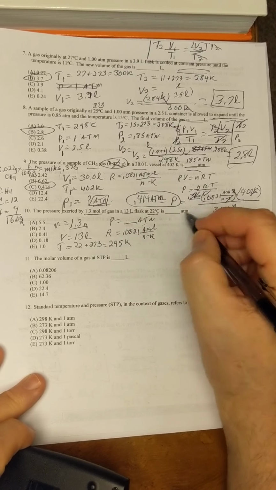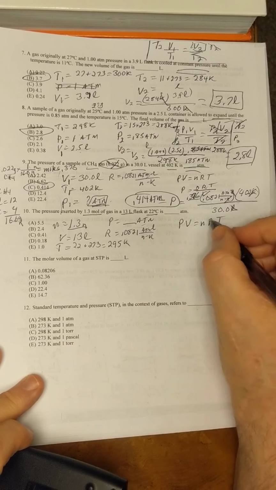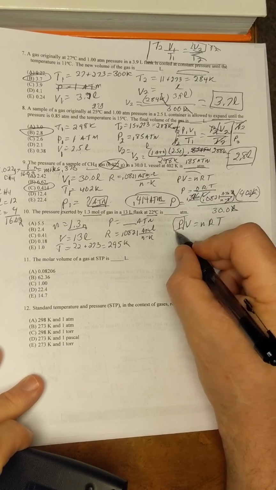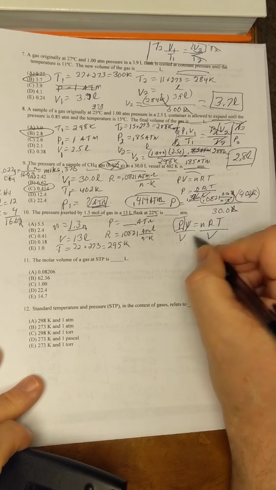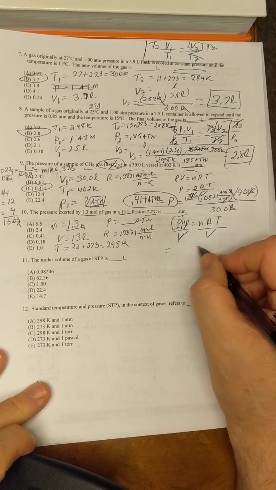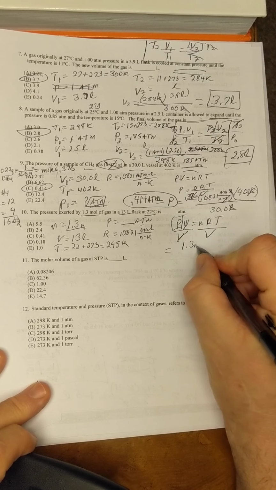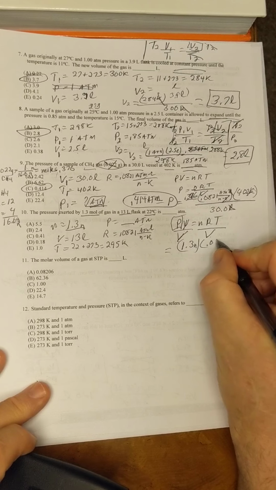And again, there's only one set of conditions, so I'm using PV equals nRT. I want to solve for pressure, so I divide both sides by V. And pressure equals nRT divided by V. So N is 1.3 moles. R is 0.0821.